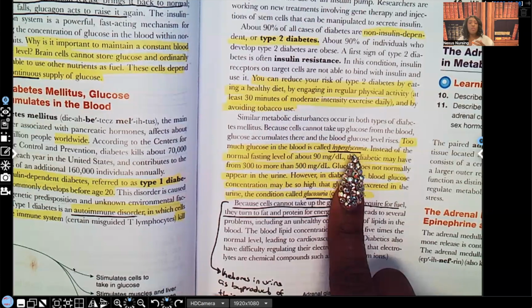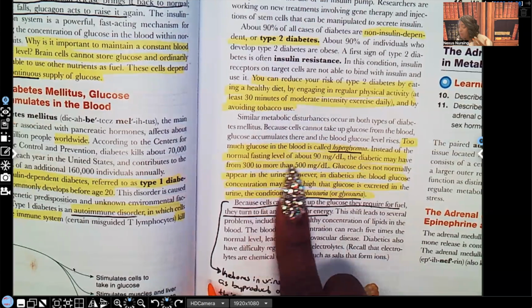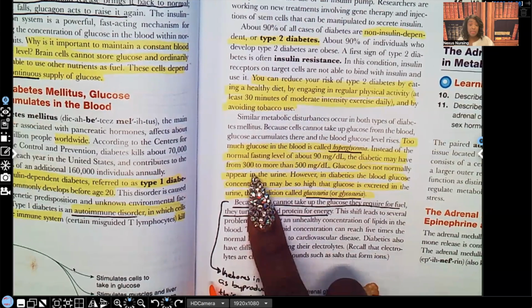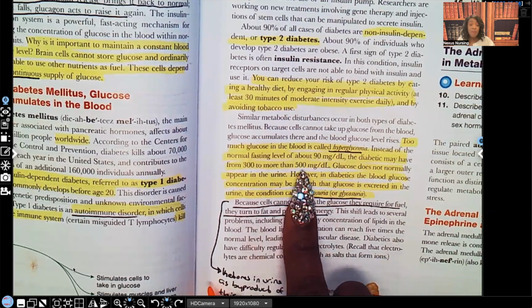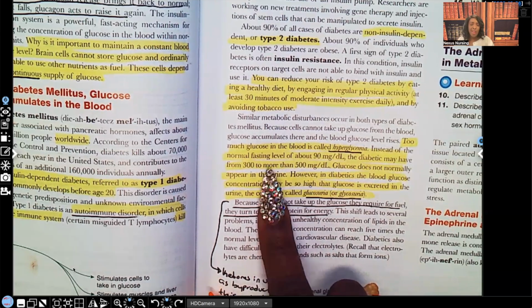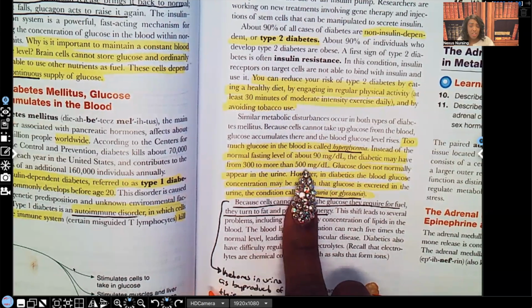Okay, so too much glucose in the blood, this is what's known as hyperglycemia. Instead of normal fasting of around 90 milligrams per deciliter, the patient may have, look at this, from 300 to 500. Remember, normally your fasting blood glucose is supposed to be 70 to 110. Now, if you're a diabetic, you expect the fasting blood sugar to be a little bit higher, that's okay. But look at this, 300 to 500. That definitely is hyperglycemia, right?